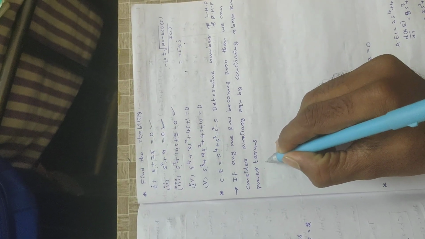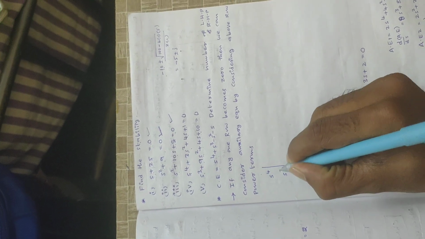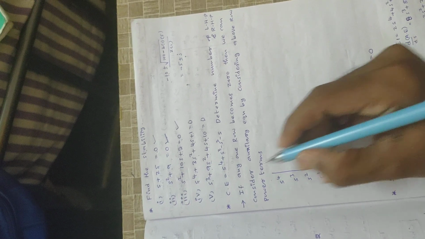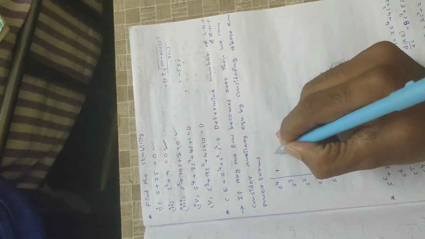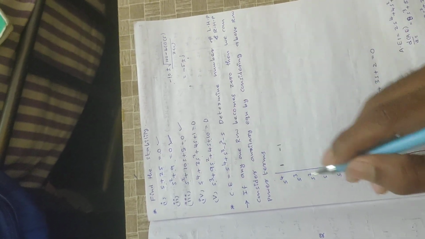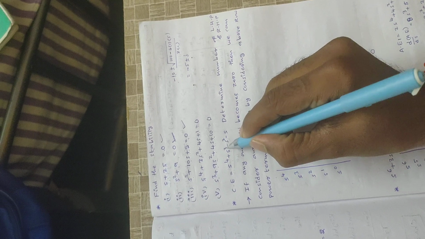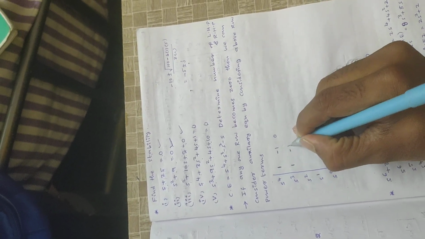Next, s^4, s^3, s^2, s^1, s^0. The s^4 coefficient value is 1, the s^2 coefficient value is minus 1. Next, constant, no constant, so 0. Next, the s^3 coefficient value is 1, the s coefficient value is minus 1.